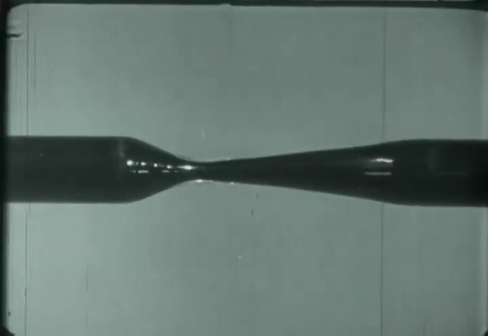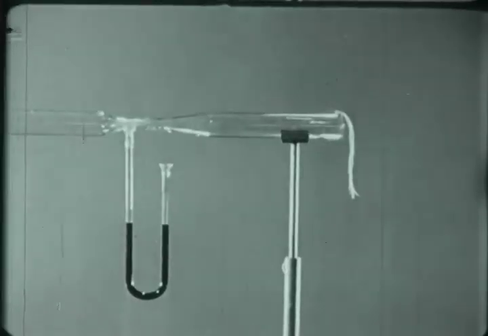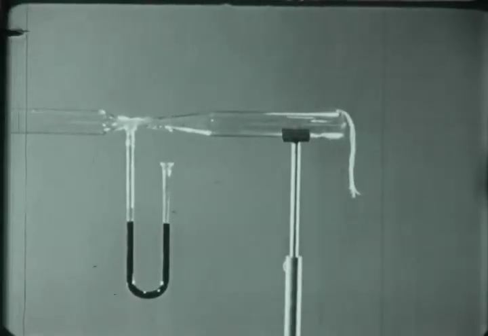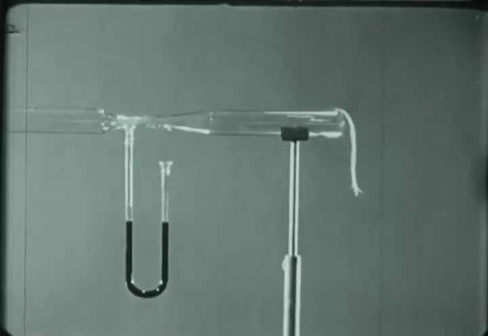If we put pressure gauges in the first glass tube, they show there is a much lower pressure at the narrow part than at the wide part. The faster the flow, the lower the side pressure. This is called the Venturi tube. Air behaves in a similar way.